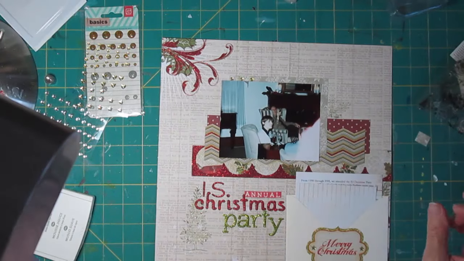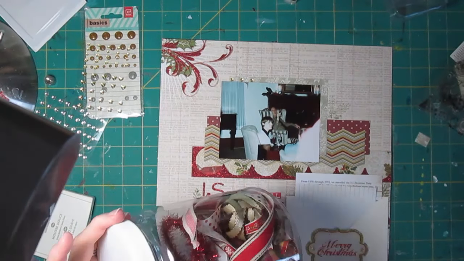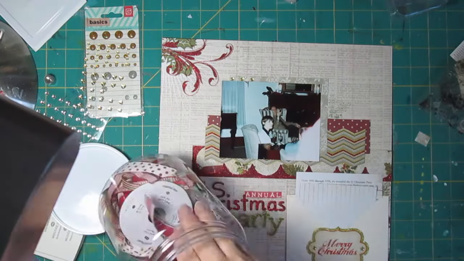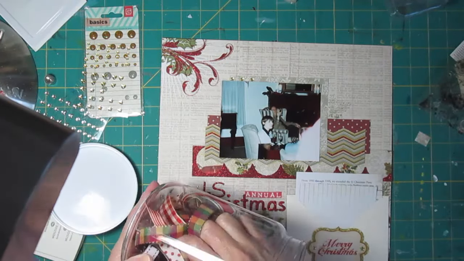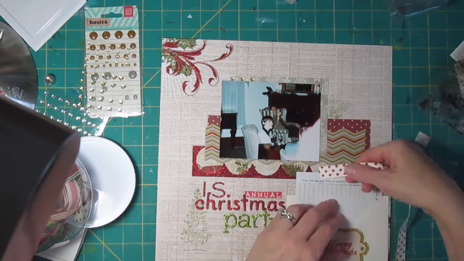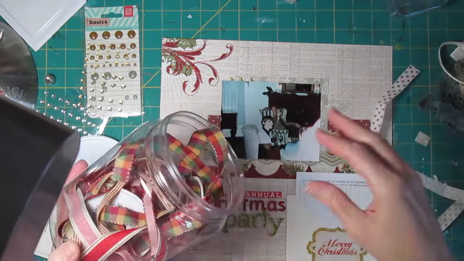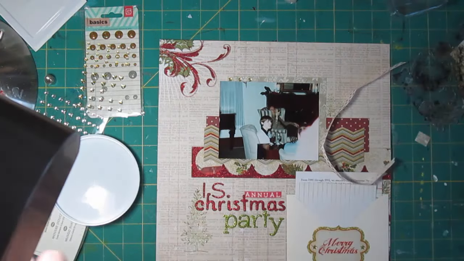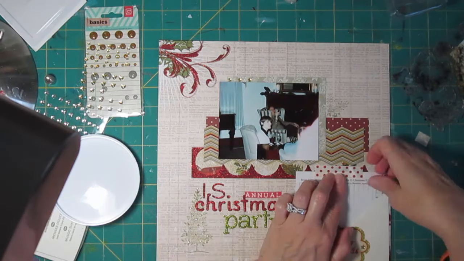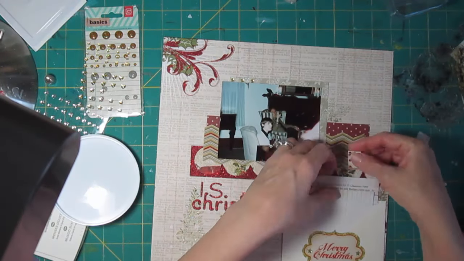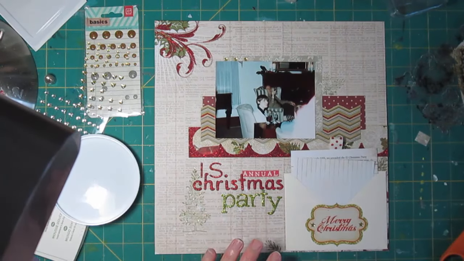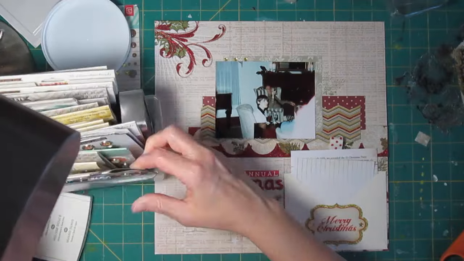And I was showing this off and I realized that I still hadn't put anything on my journaling block. So I went through some of my trims. I'm going to create a little tab from the trim. You could do it with washi tape as well. And this is just some inexpensive ribbon. I think I got it at one of the craft stores. I'm going to fold that over and put a brad on top of it.